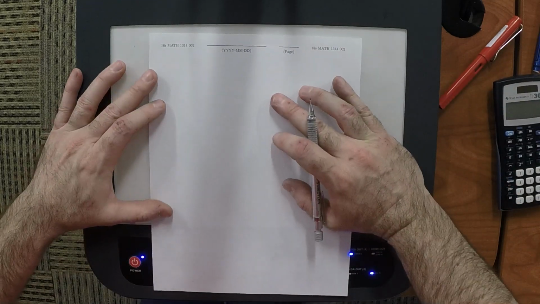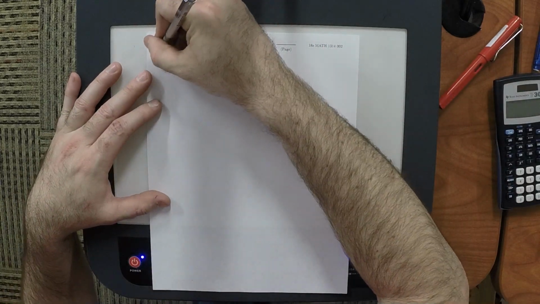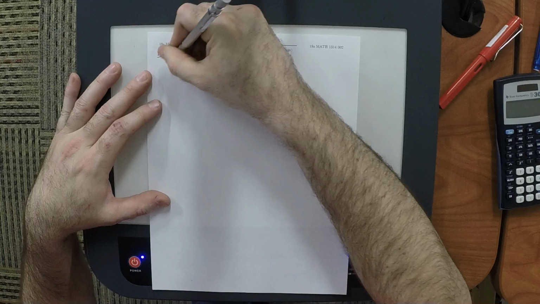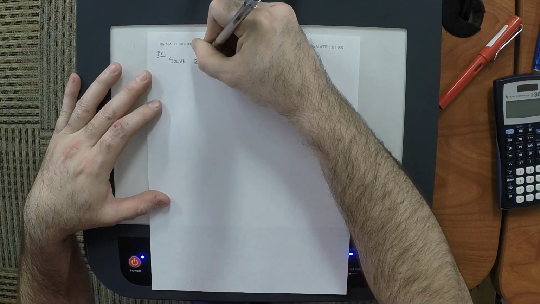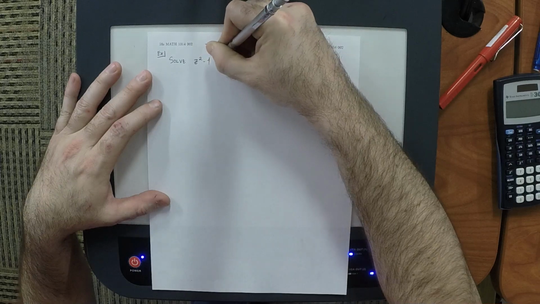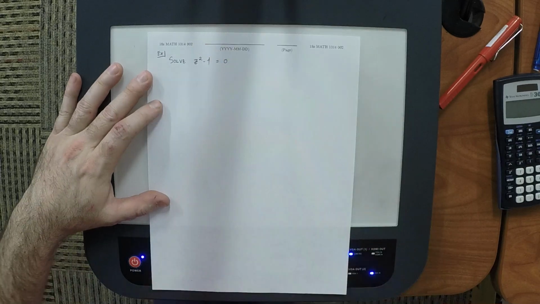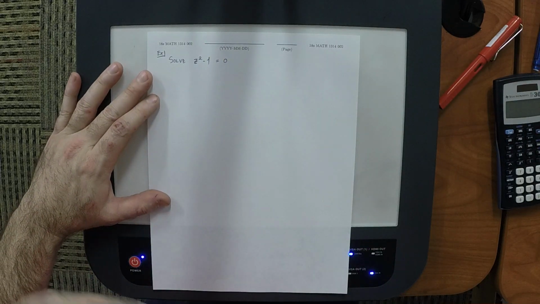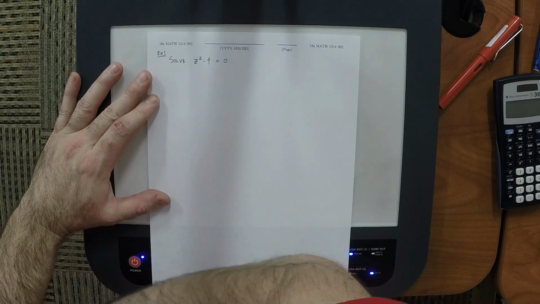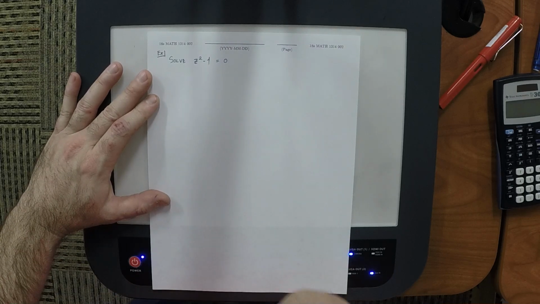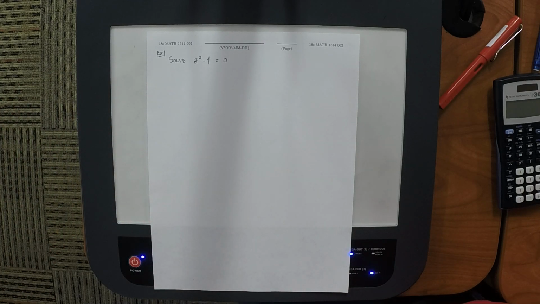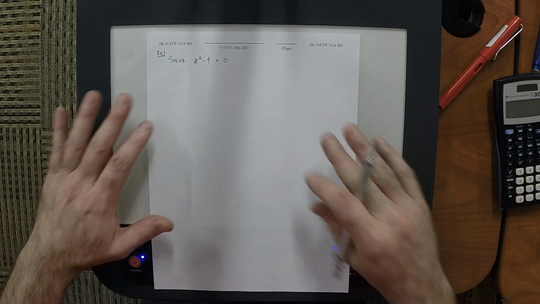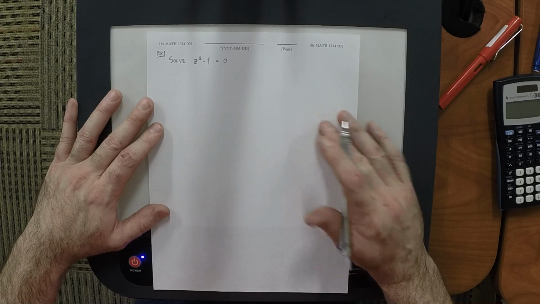So let's have an easy one. How about please solve z squared minus 1 is equal to 0. And again, I want you to solve it by factoring. Right.